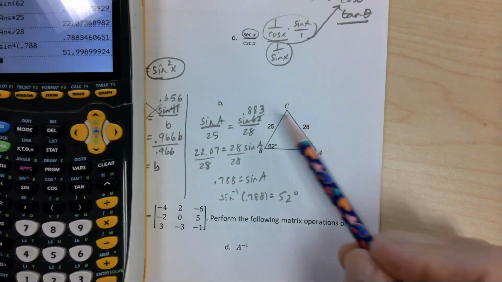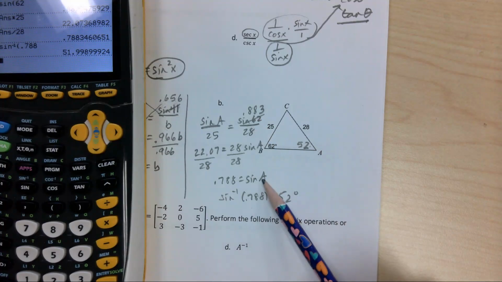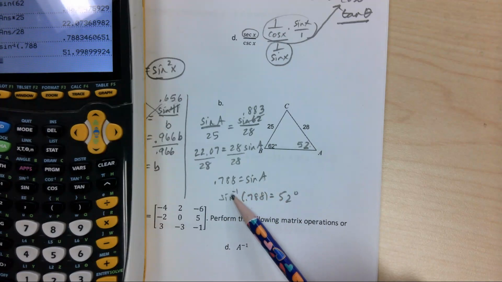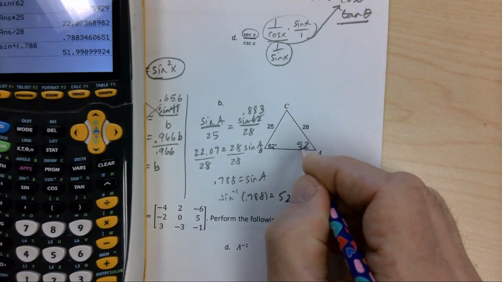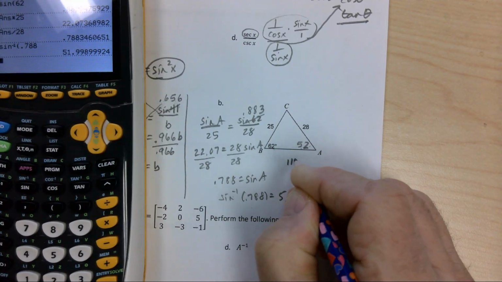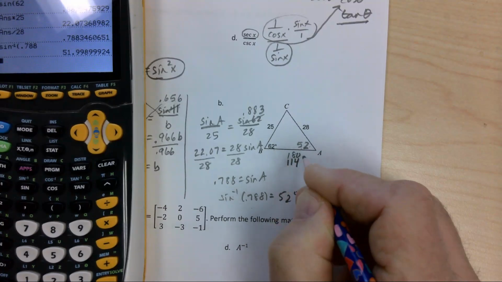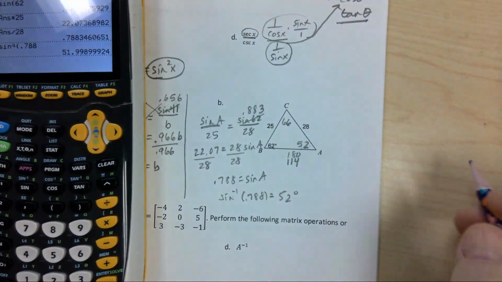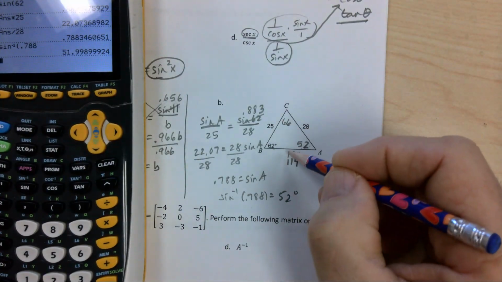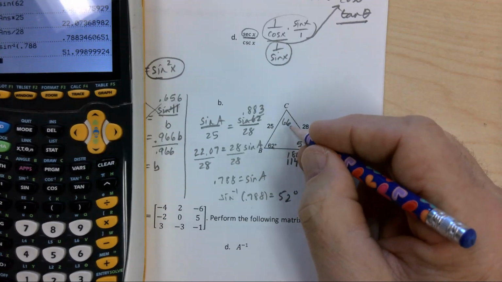All right, so we did some law of sines, got down to here, recognized we need to find the angle. So we went second sine, or inverse sine, of 0.788. Calculator spits out 52. Notice we got two of the three angles. So we just add these together. We get 114. Subtract that from 180. We get 66 for that guy.